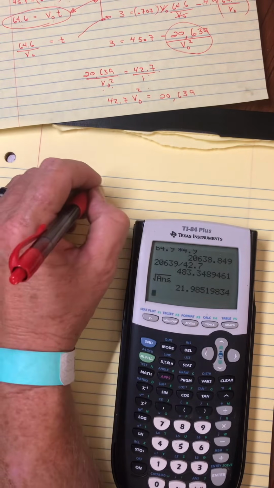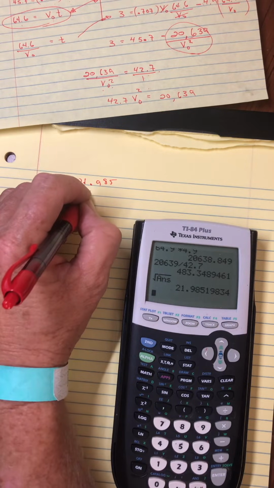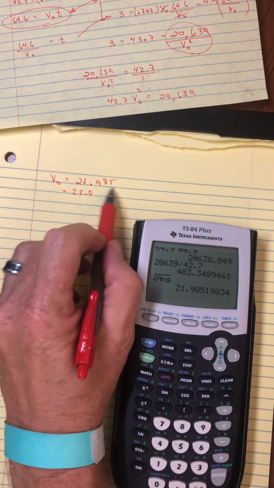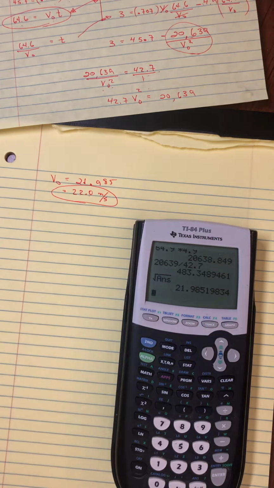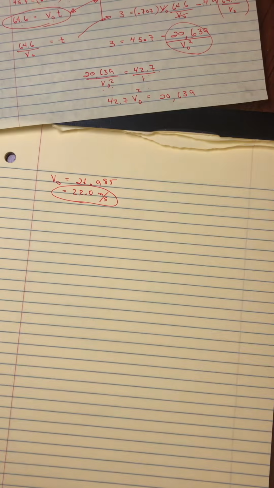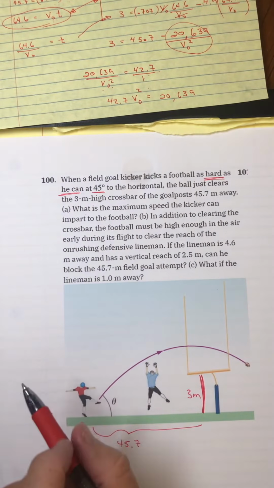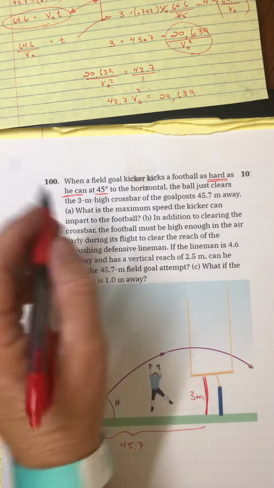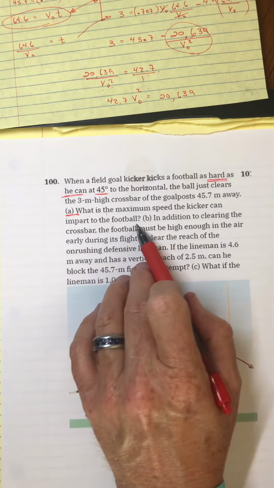So my 0.985 would boost up to 22.0 meters per second for the initial velocity of this kick. And as I mentioned earlier, then, that initial velocity is also the maximum this kicker can kick it. So there's A. What is the maximum speed the kicker can impart to the football?